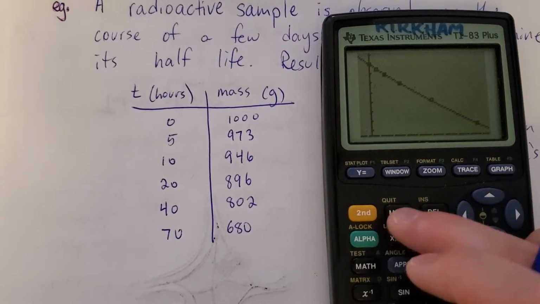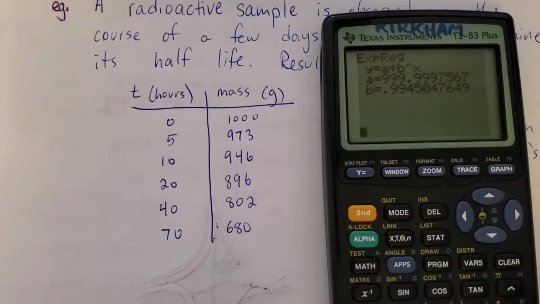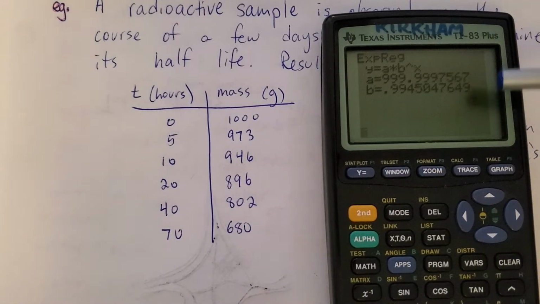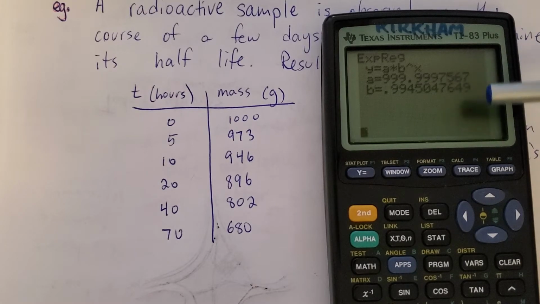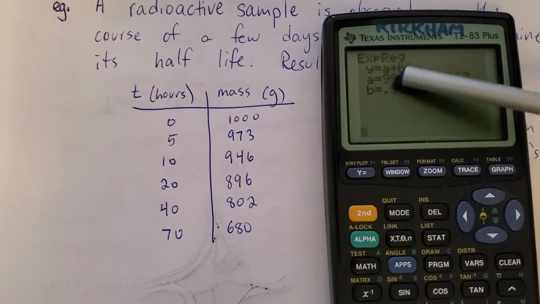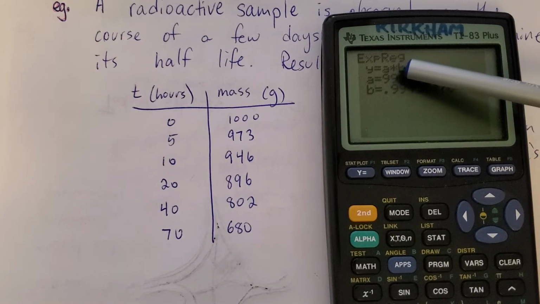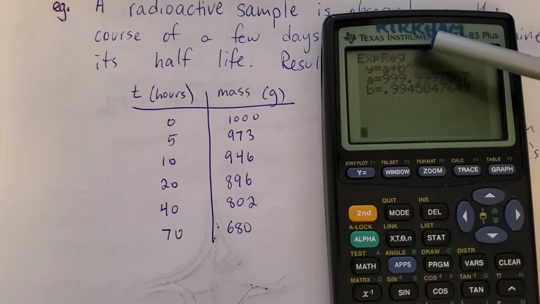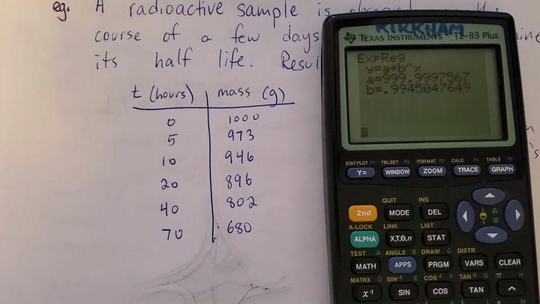Okay, I want to show you that formula again. It's not actually in the same format as our half-life equation. The regression will always give you a number as the base b rather than a fraction in the exponent. So you can't actually use this to find half-life, not with the math that we've learned in this class anyway. I'll show you how to get half-life. Okay, we just got to be smart about it, use a calculator.